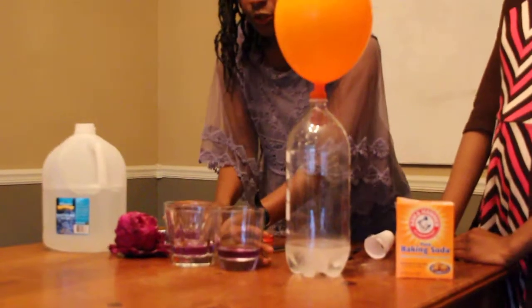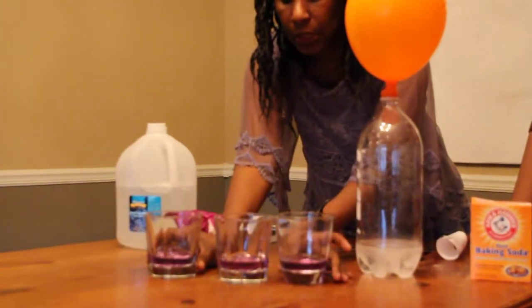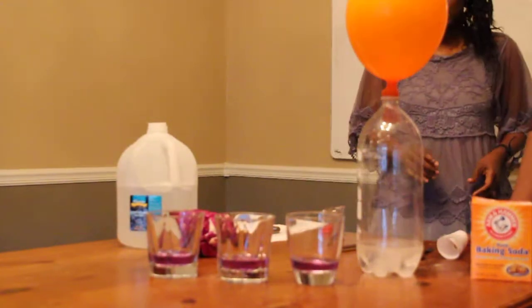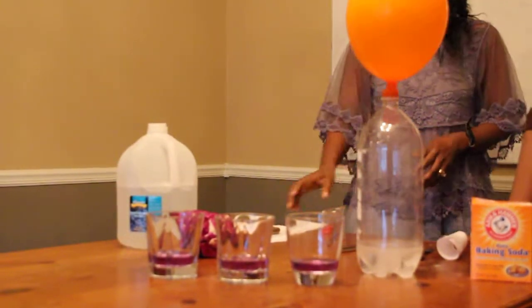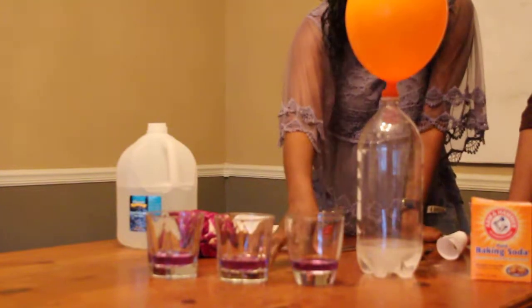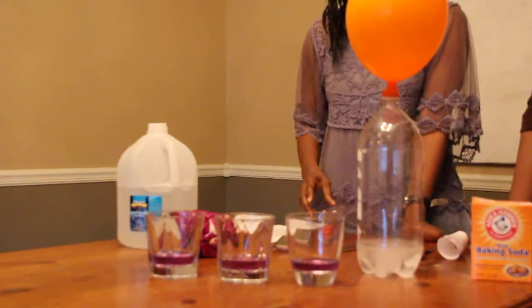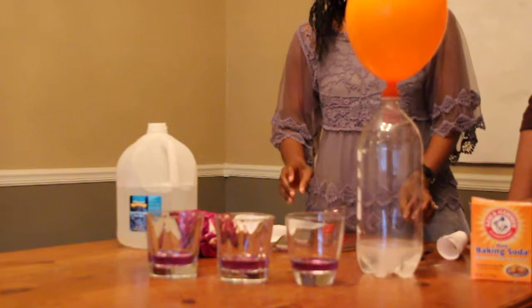The water is supposed to be blue or purple. Ours is a shade of purple, all right? So I've collected it. I poured a 1/4 cup in each of these. And now we're going to go to the next step.